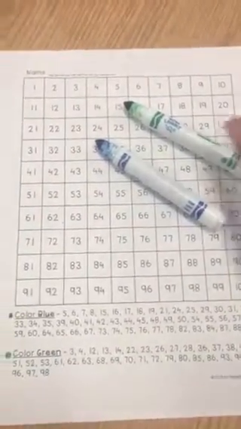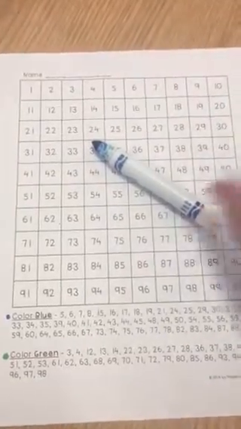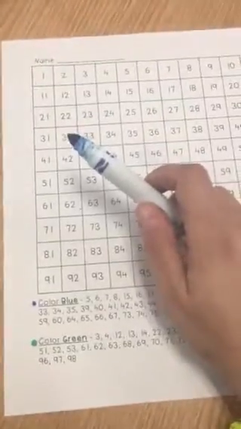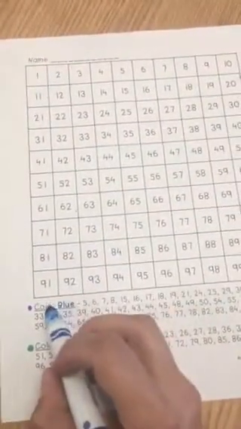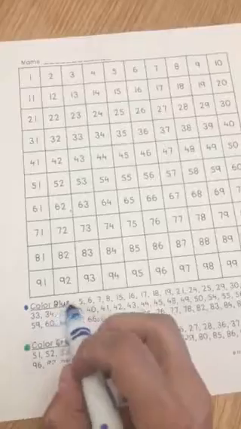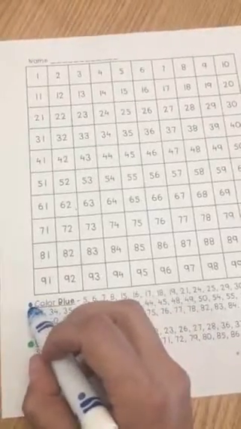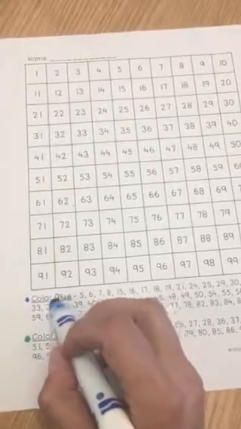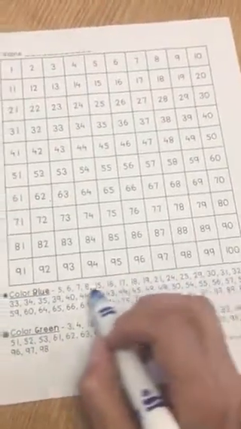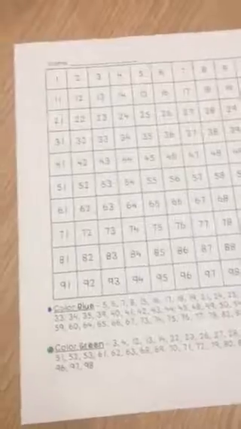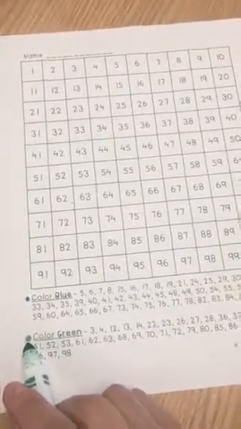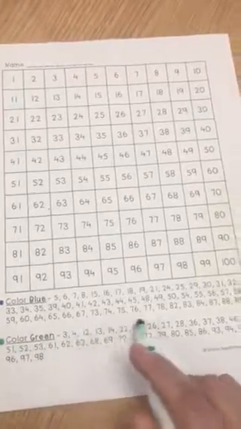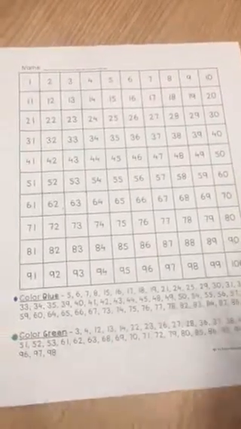Okay, welcome back guys. So what I'm going to do first is work with my blue marker. I'm choosing to use marker, but whatever your teacher has is perfectly fine. Down here it says color blue, and these are all the numbers. I put a little blue dot next to where it says color blue, so I know all of these numbers need to be blue. And at the same time, I put a green dot next to this one that says color green, so I know that all of these numbers need to be green.